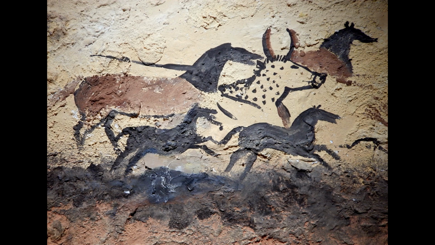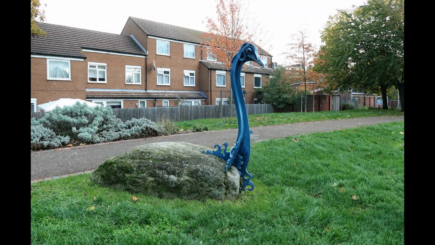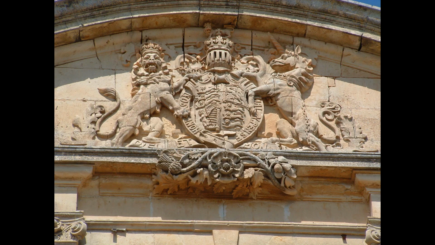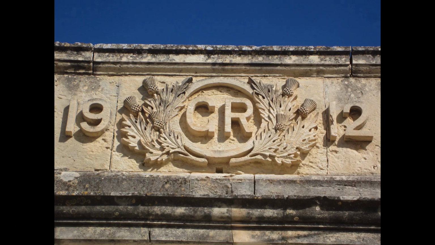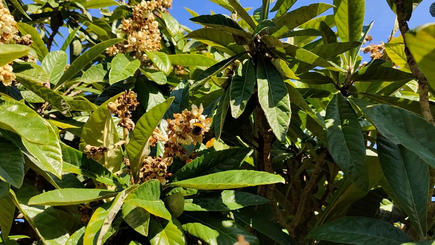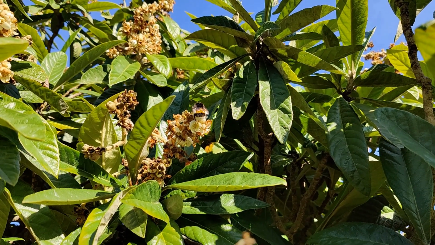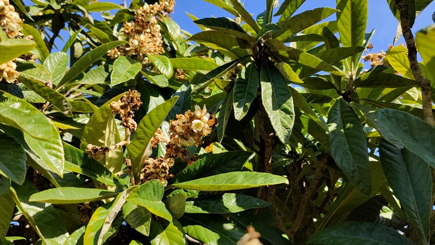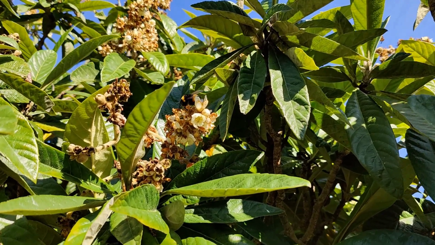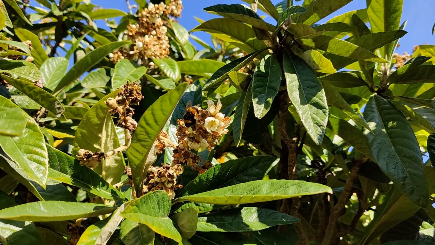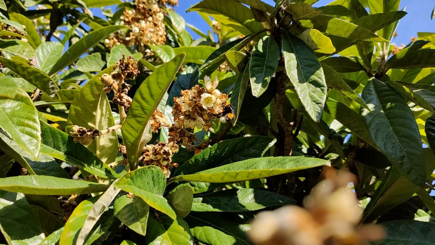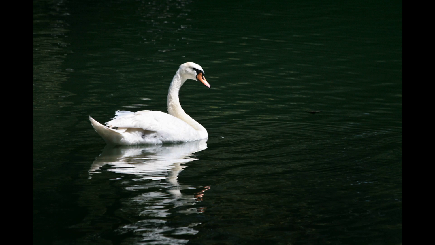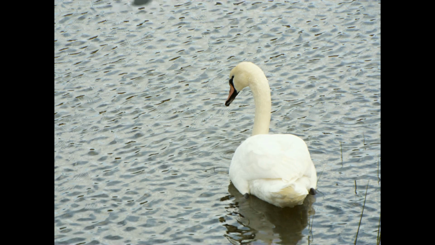Nature has always inspired human creativity from prehistoric times. We express that lift in spirit nature's beauty gives us in art. The examples are infinite. Even in our music, like this composition by Rimsky-Korsakov called Flight of the Bumblebee. Or this composition by Saint-Saëns, inspired by the graceful curves and movements of the swan.